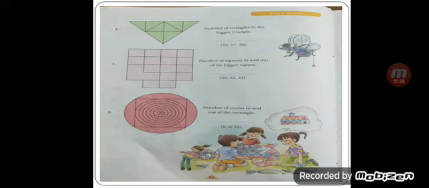The next question, the number of squares in and out of a bigger square. In a bigger square, how many are there? There are 22 squares in total. Next, the number of circles in and out of the rectangle. There are 9 circles, if you calculate all of them inside as well as outside the rectangle. It's 9 circles.